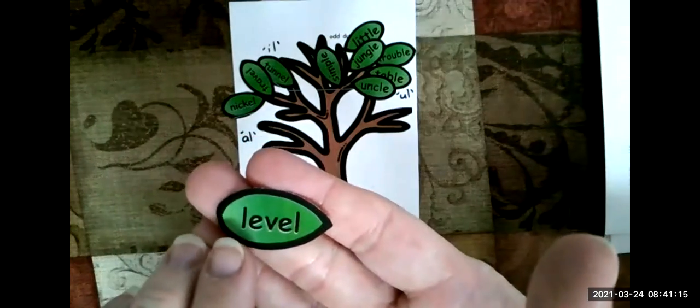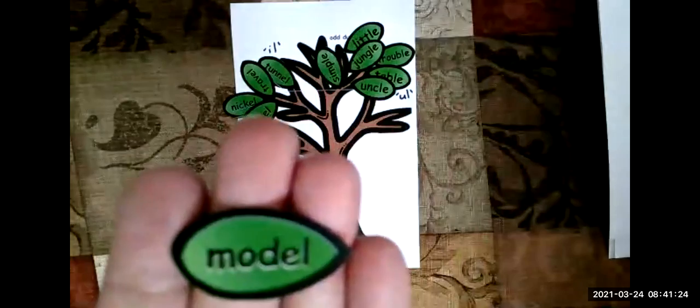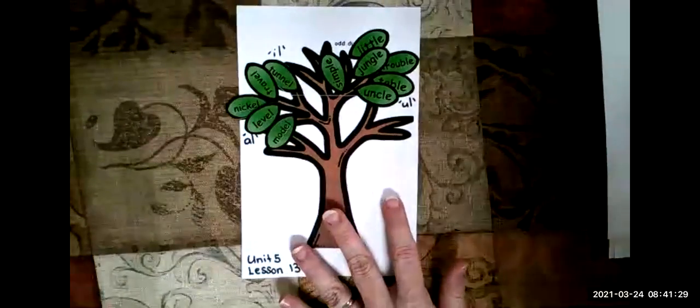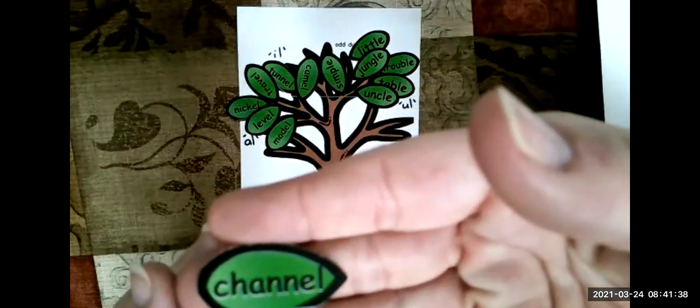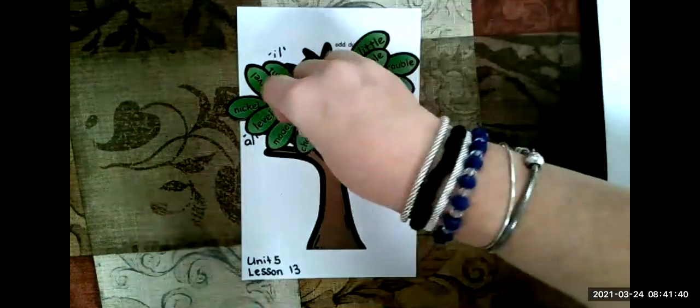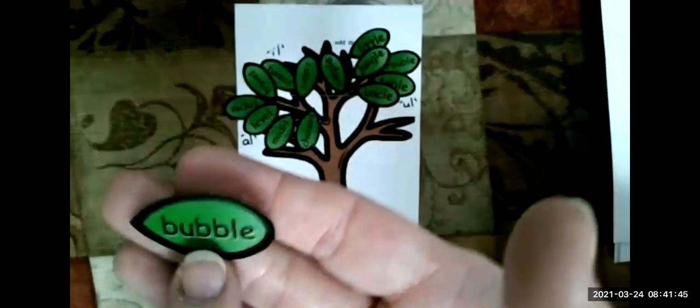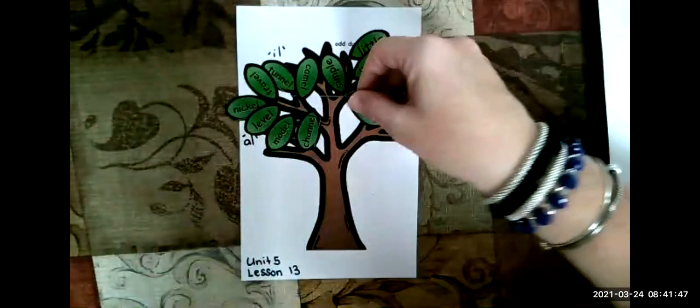Now we have level. This one has EL. We have the word model and it has EL. Camel has EL. Channel also has EL. Bubble has LE.